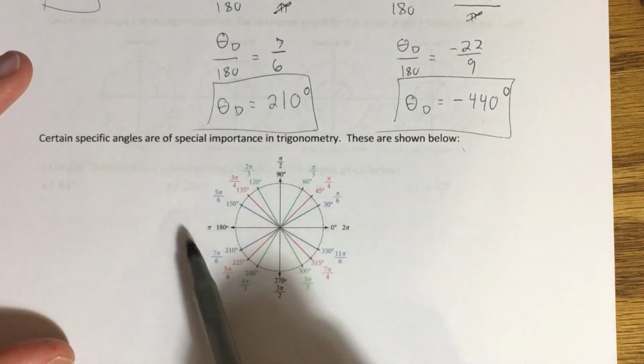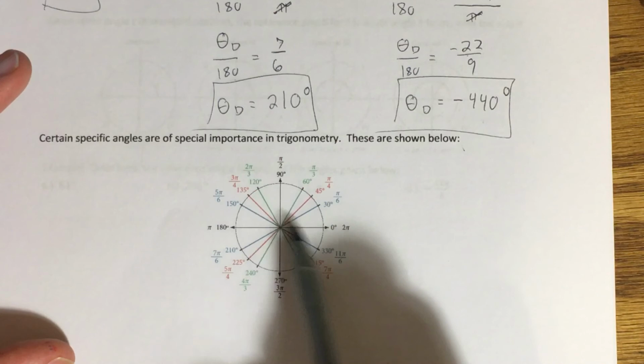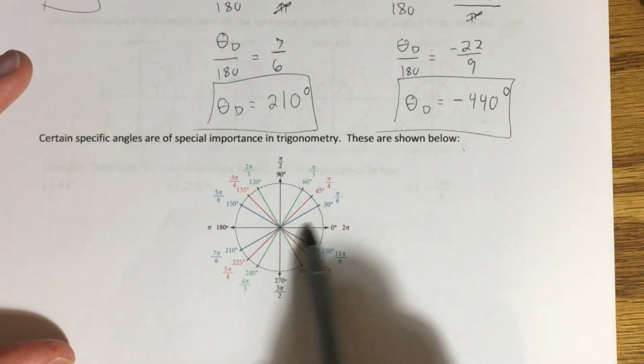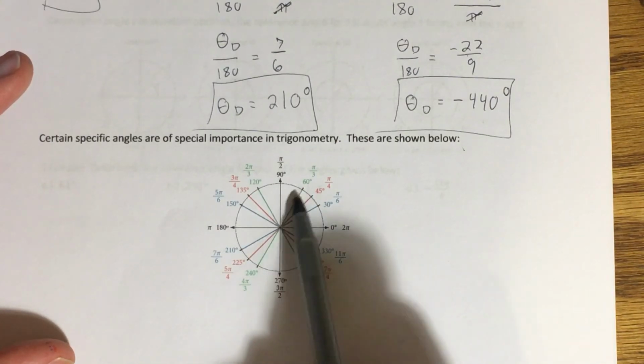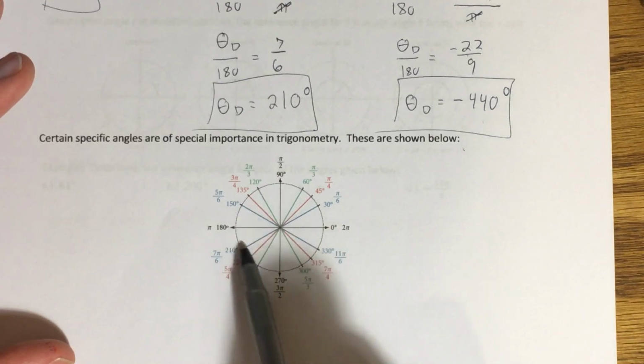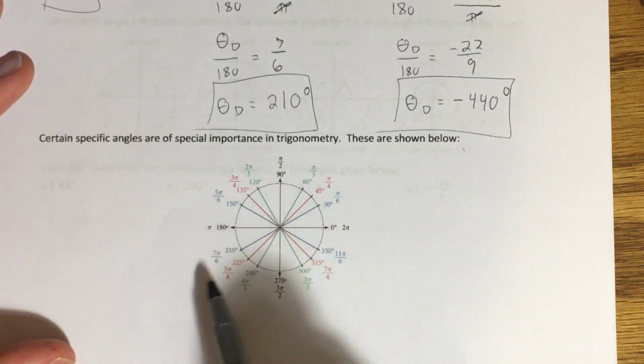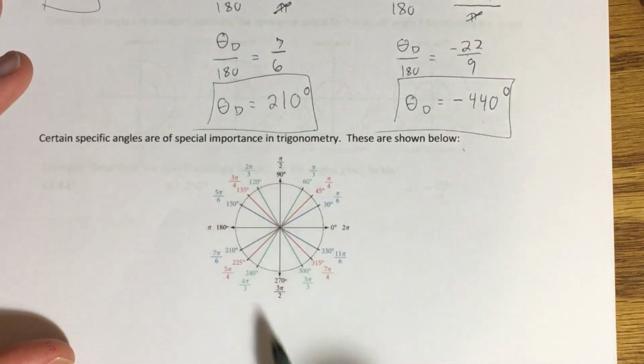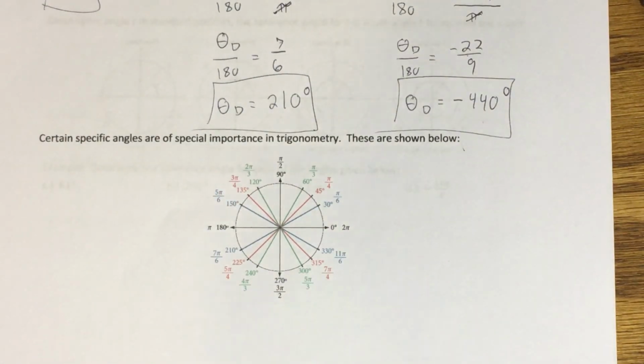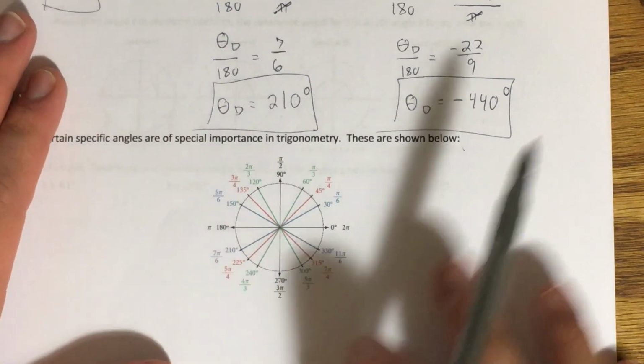Those special angles are all indicated here. I'm not going to read them all off, but we have worked with some of them. So notice 0 degrees, 30, 45, 60, 90, and then the rest of them are all written here, along with their radian measures. We're going to investigate those in much more depth, not in this section, but later in chapter 7. So there they are just for reference.